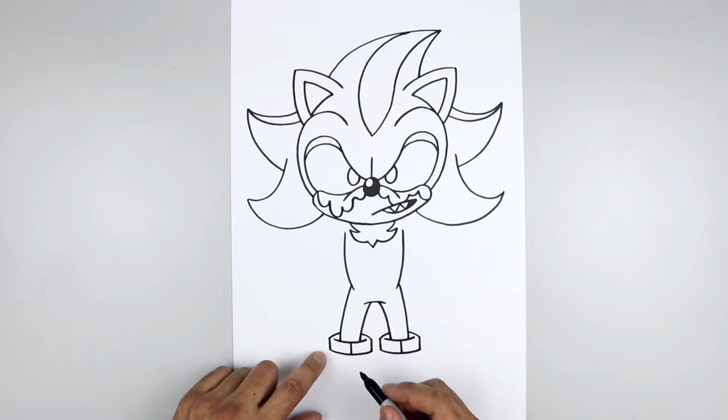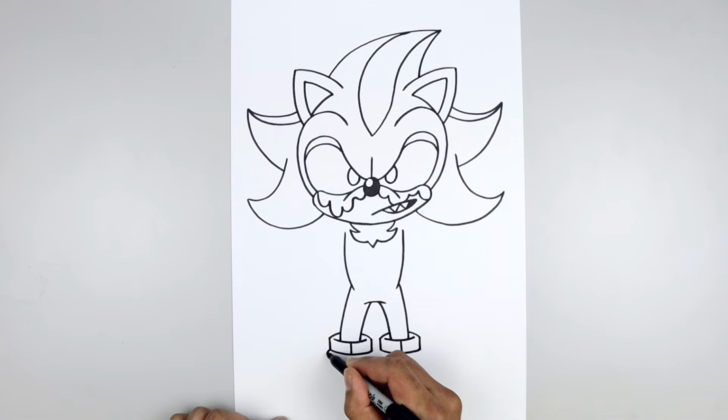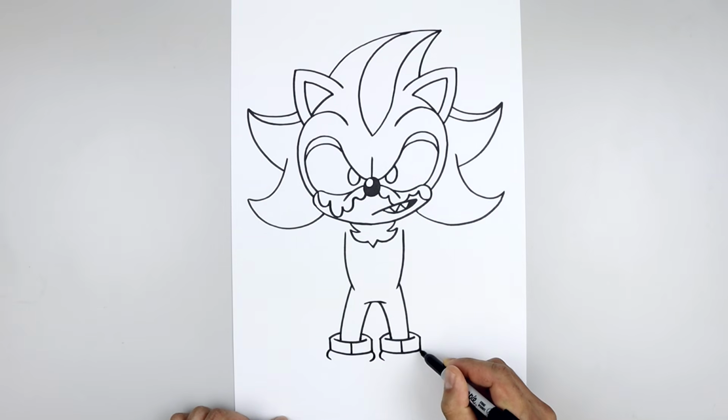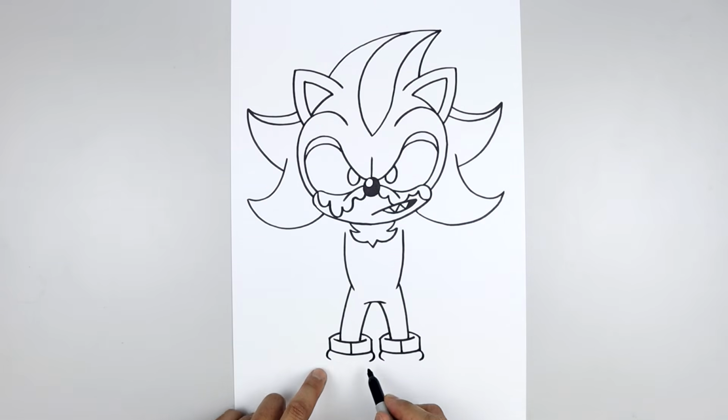Let's add those rings across the ankles. From the bottom corners, I'm just going to draw a bracket. And round it in. And then again, we're going to connect the bottom with another curve.